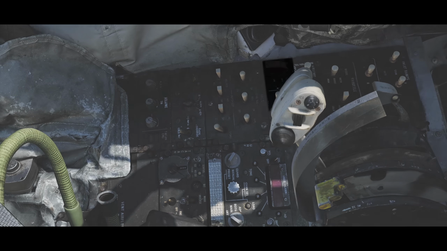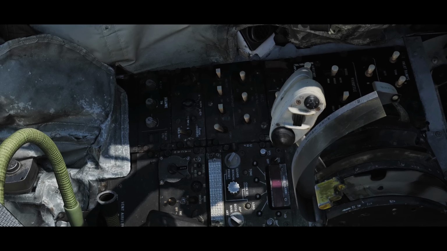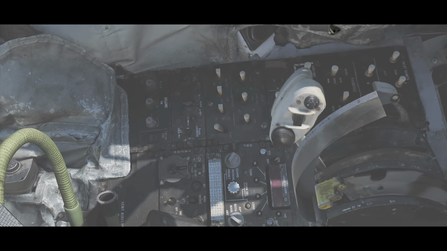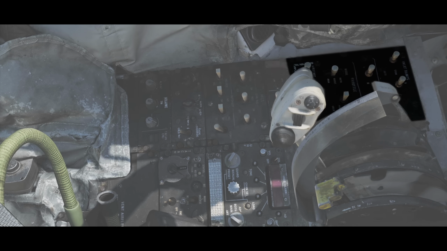To the left of the throttle, we have our ASYM limiter and engine mode select. This controls our asymmetric thrust limit system and control mode for respective engines. Hidden on the inside of the wall here, we have our target designate switch. This is used to designate ground targets on the HUD and control ACM radar modes except for PLM, or pilot lock-on mode.